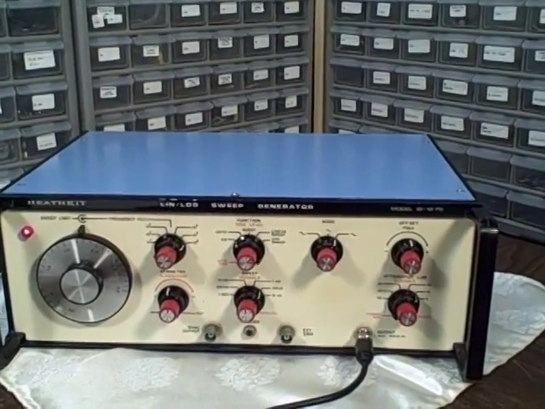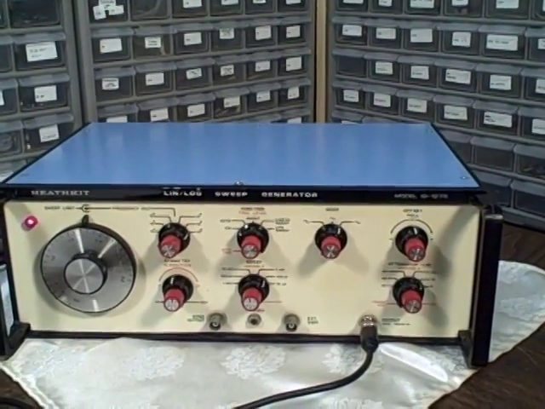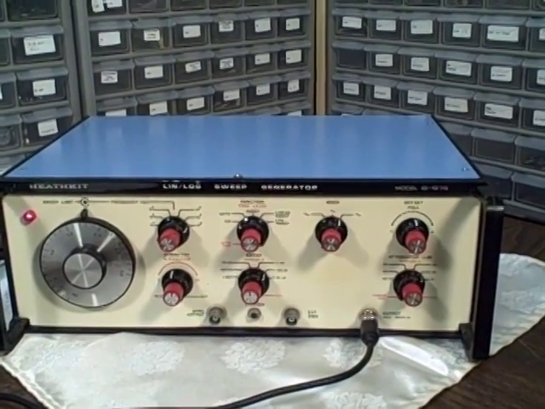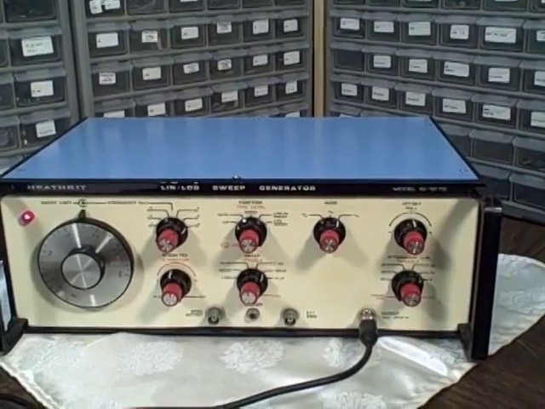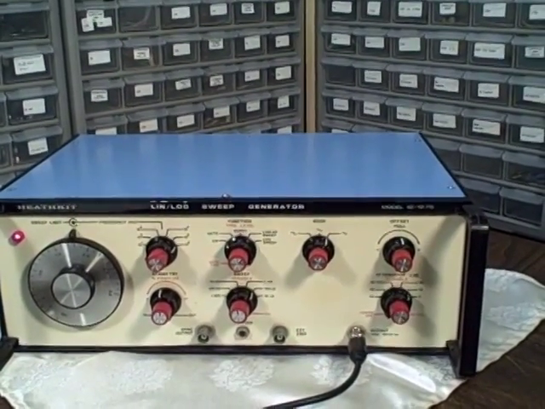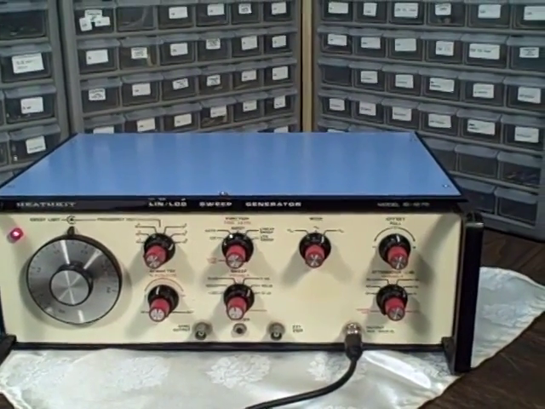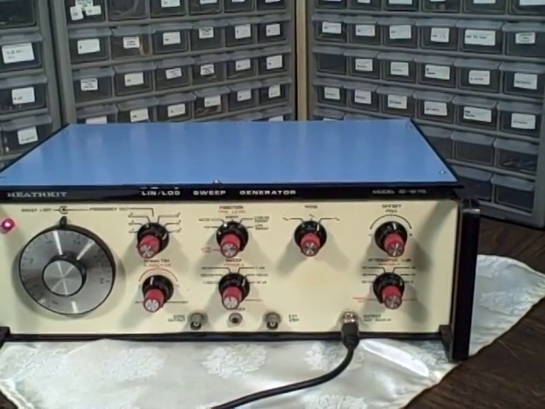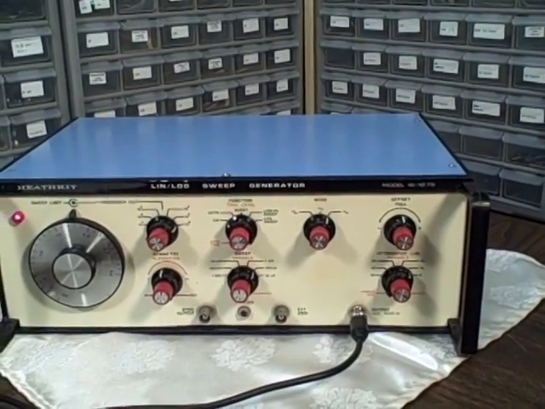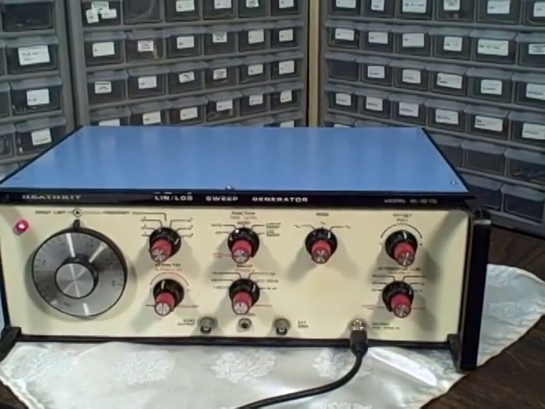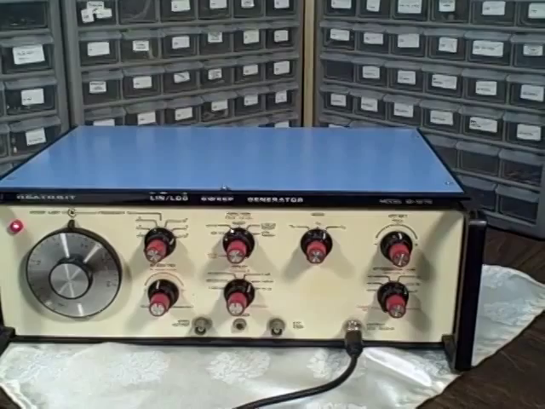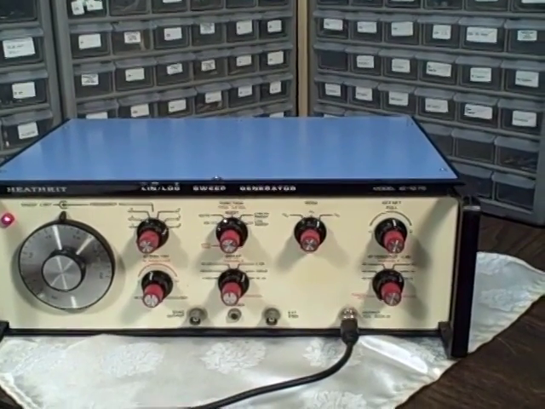It's kind of a Swiss pocket knife of generators in the audio to low RF range. Be a wonderful thing to use for testing out amplifiers, testing out frequency response of various circuits you build. Filters would be a big one for audio to the low RF range.